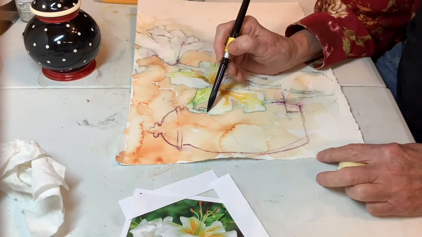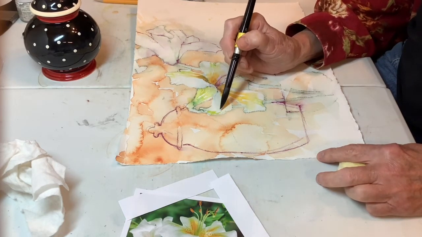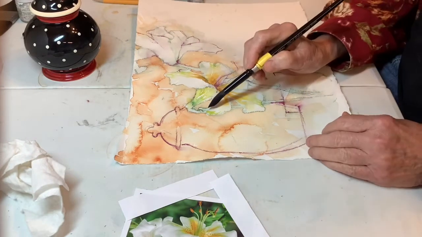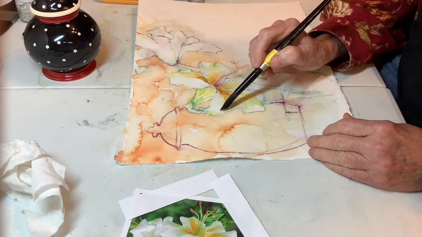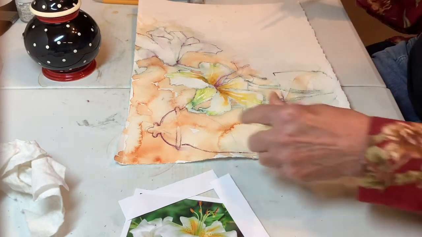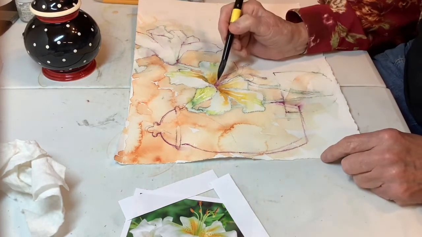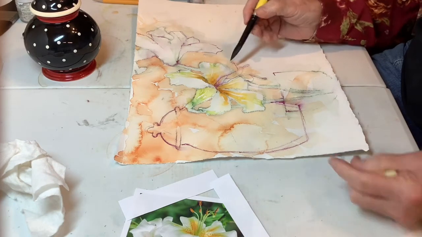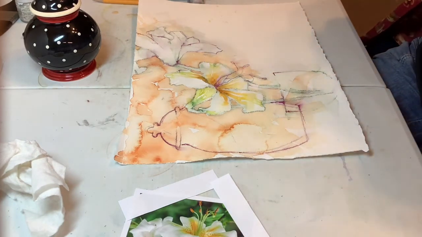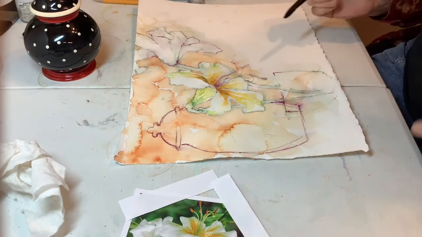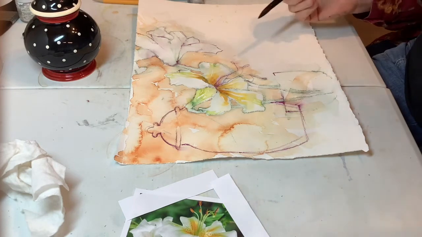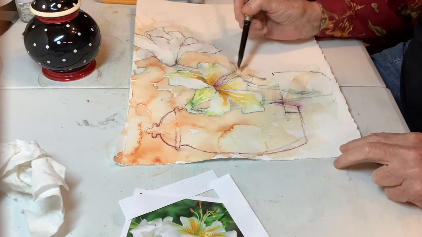Maybe just a little hint of something over. Ooh, oh, that's more than a hint. Let's suck some of it up. Okay, so you see the flowers starting to come together. Now, when I get the stamens in, and oh my gosh, do I want pink stamens? What have I done? No, I'm gonna probably use a green pencil here and go over that.